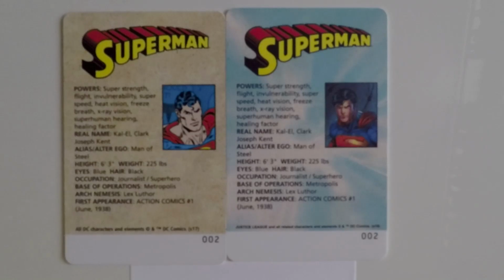Which is kind of funny, because on the Batman card it didn't list superhero, so I'm guessing that Batman isn't officially a superhero then. His base of operations is Metropolis, as we all know, and his arch nemesis is Lex Luthor. His first appearance was in June 1938 in Action Comics number 1, making him an older superhero than Batman. So there's a bit of trivia for you there. So that was card number 2.